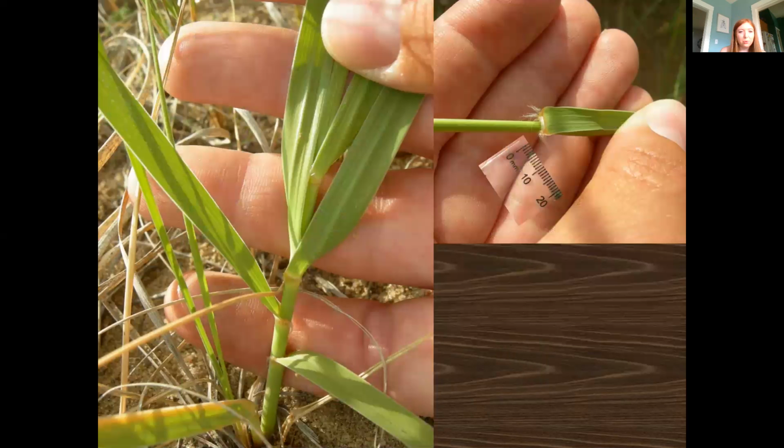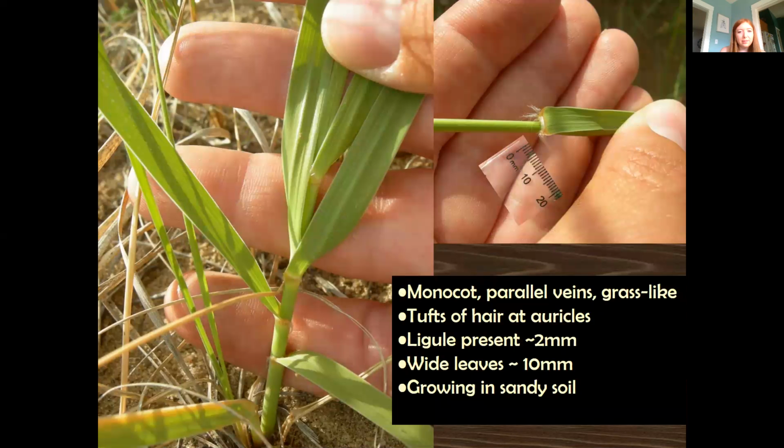So we'll just go through here. This is a grass species, so you can tell it's a monocot. It has that parallel venation. If you pull the blade back from the stem a bit, you can see that it's got a ligule present. You can try and measure that. It's got wide leaves, measure the width of the leaves, and you can see there's tufts of hair at the auricles, so make sure that you're picking that out when you're IDing.